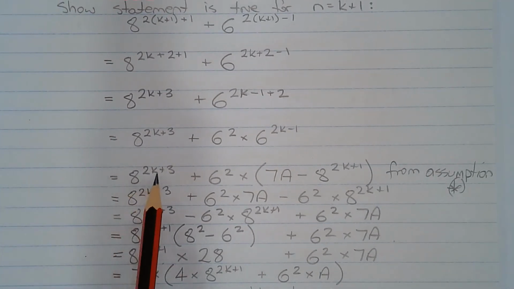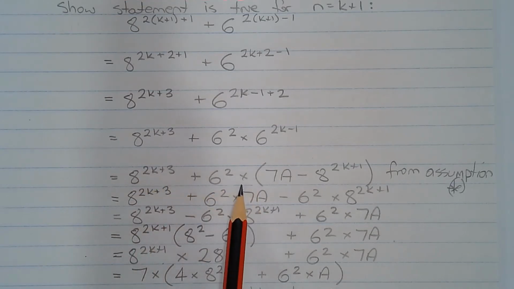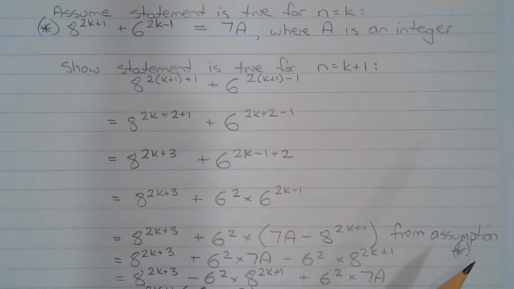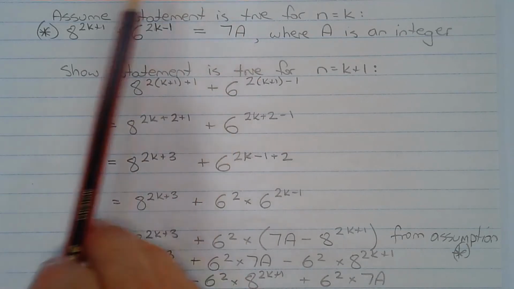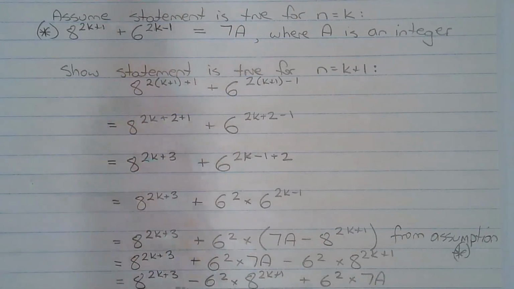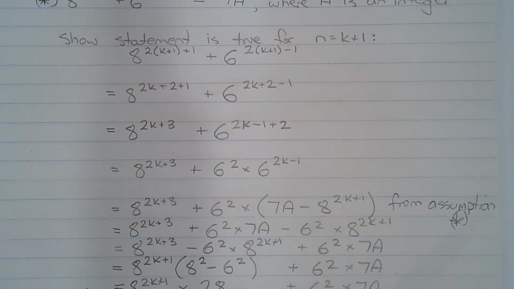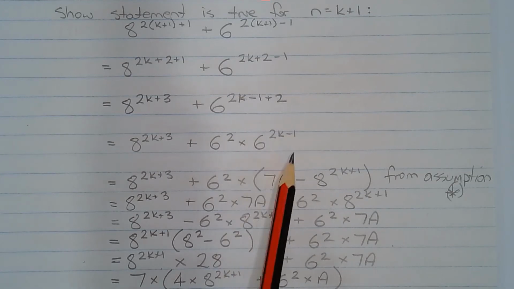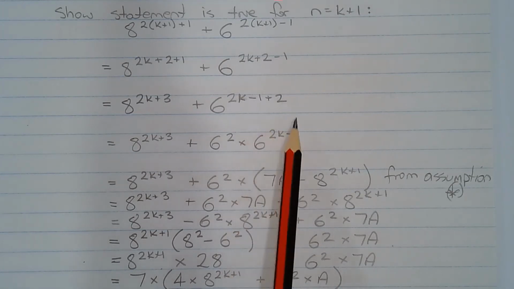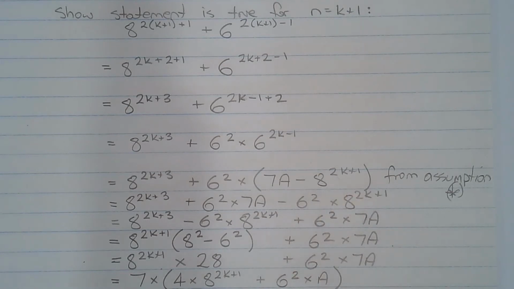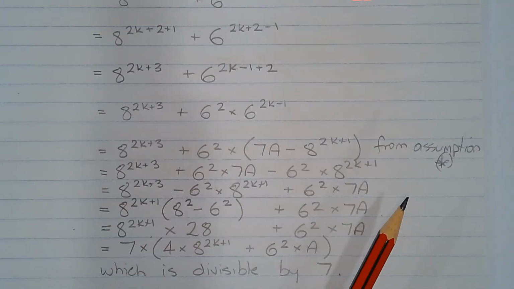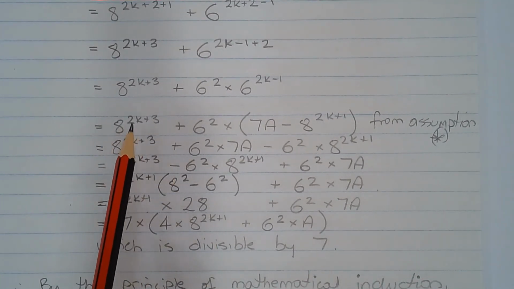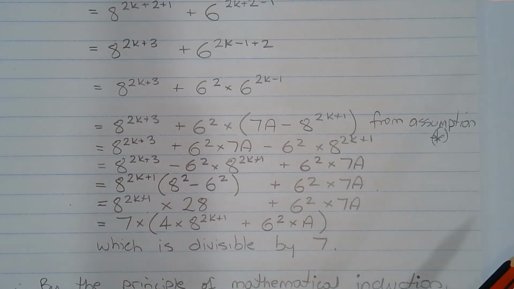And this equals 8^(2k+3) + 6 squared multiplied by (7a - 8^(2k+1)). And that's from the assumption. Let's go back to the assumption. All I've done is I've rearranged this equation and made 6^(2k-1) the subject of the formula. What that means then is that the term involving 6^(2k-1) can be substituted instead for a term involving 8^(2k+1). So all the terms which have k in the index all have a base of 8, and that will simplify the proof.